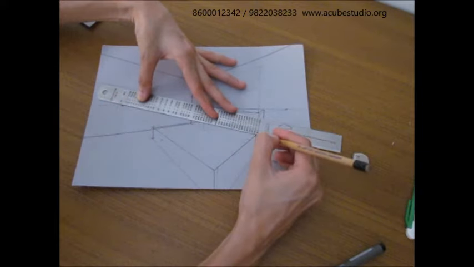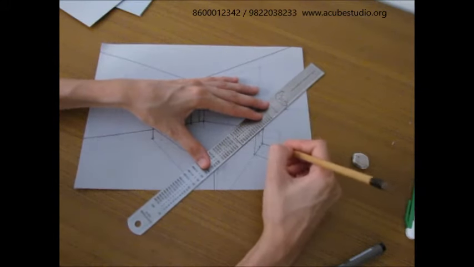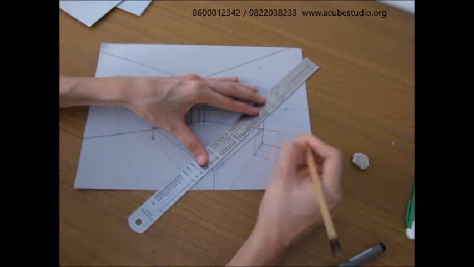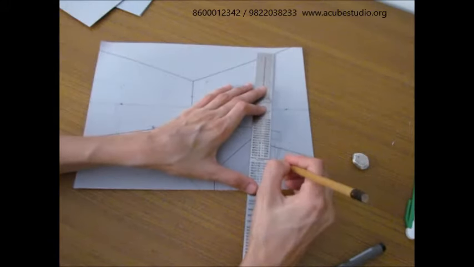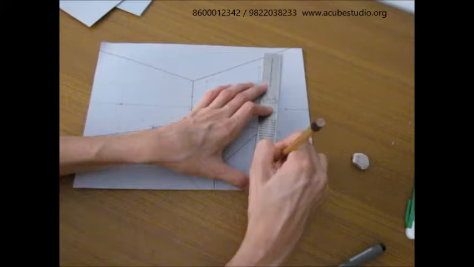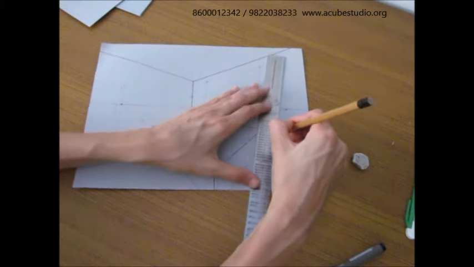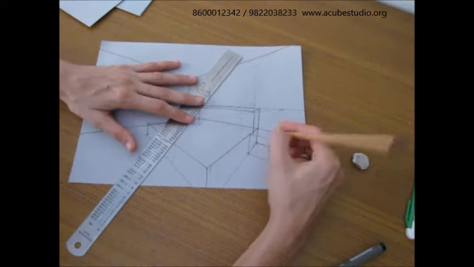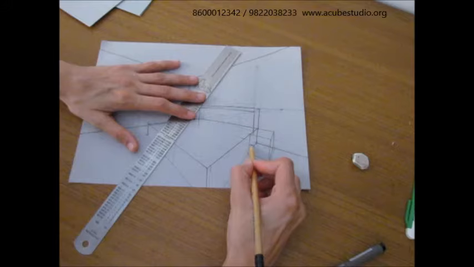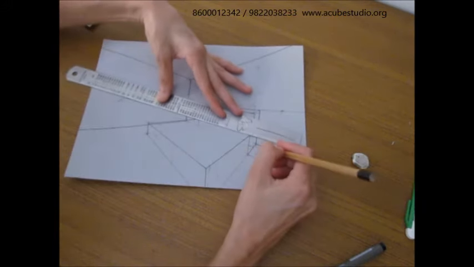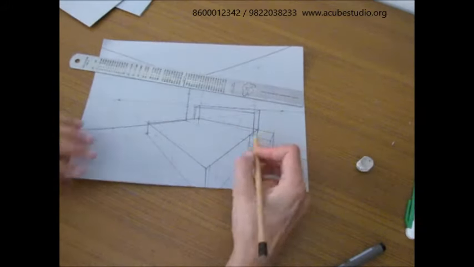So again, yeah, so this becomes my side table.